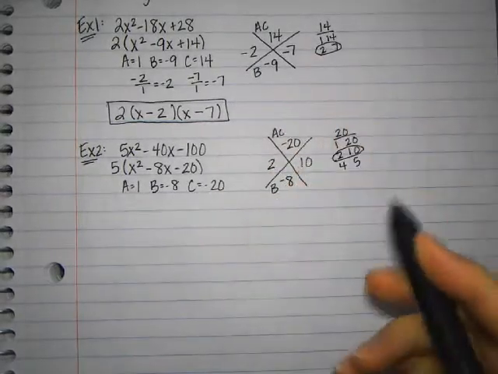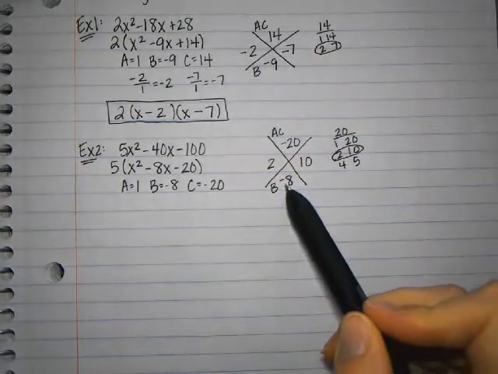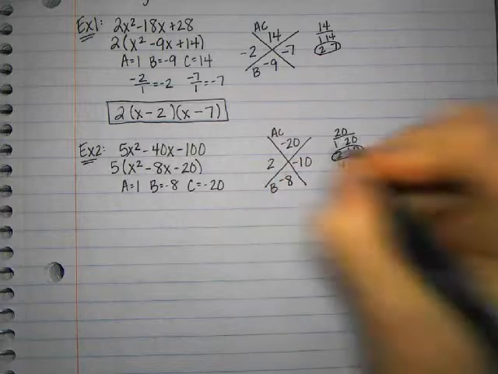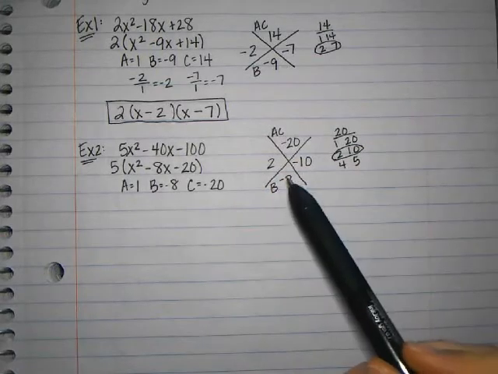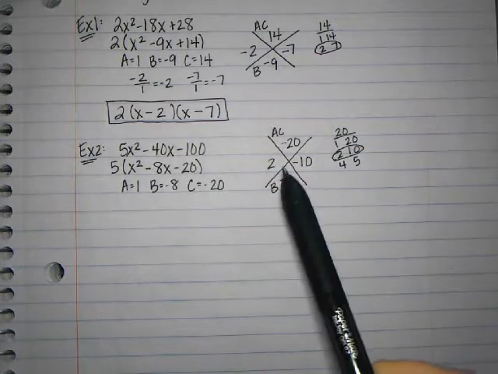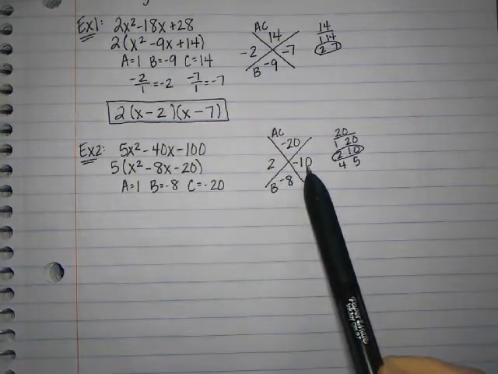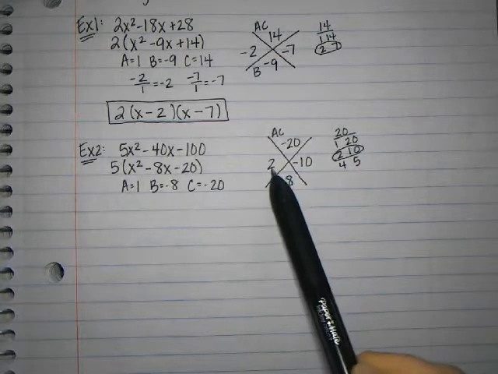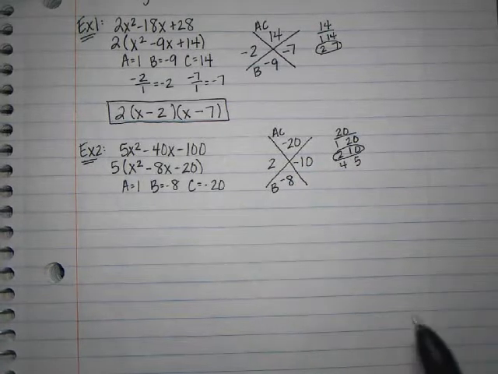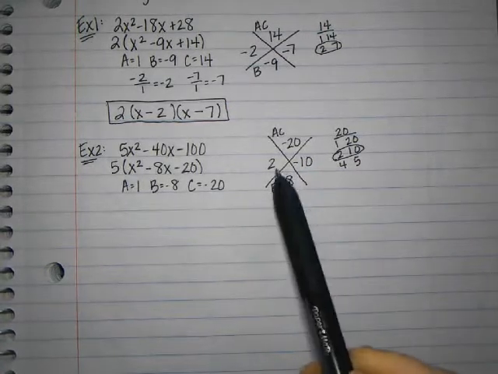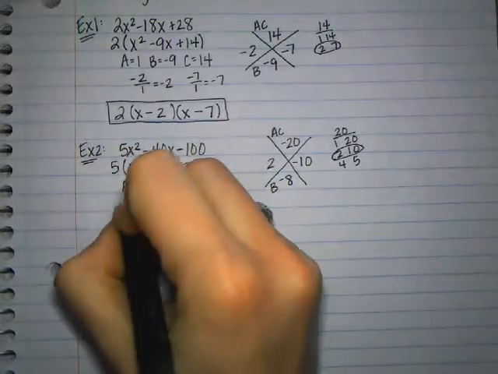2 and 10. Since the 8 is negative, I know that my bigger number needs to be negative for the addition to work out to be negative. Double check the signs. 2 times negative 10 is negative 20. 2 minus 10 is negative 8. Good to go. Go ahead and take these numbers and divide it by 1.